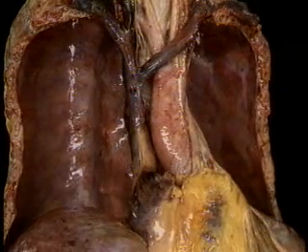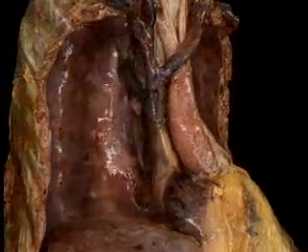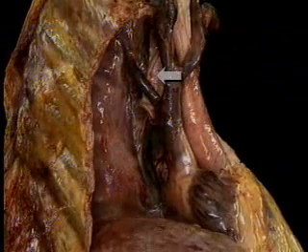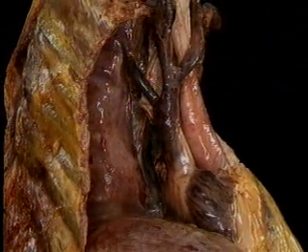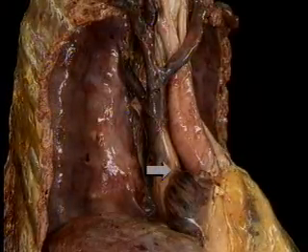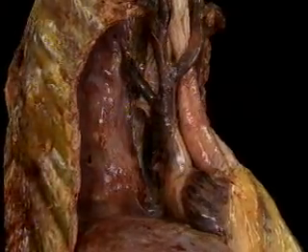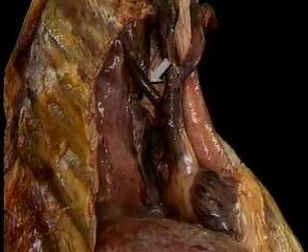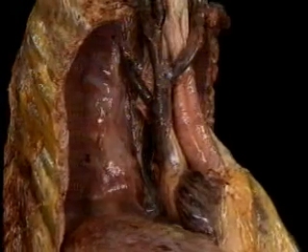To its left is the ascending aorta. Behind it is the trachea. The superior vena cava ends here by entering the highest part of the right atrium of the heart. The azygos vein, which we'll see in a minute, joins the vena cava from behind, just before the vena cava enters the pericardium.